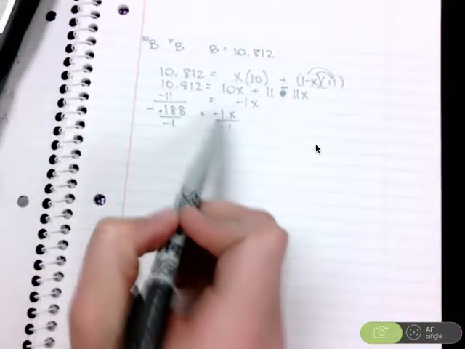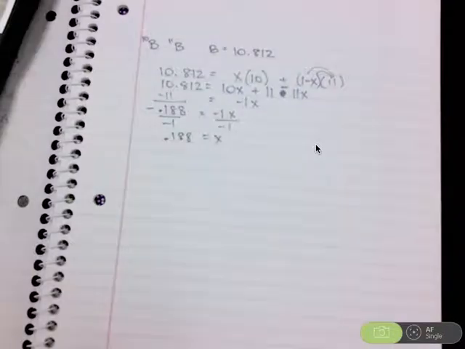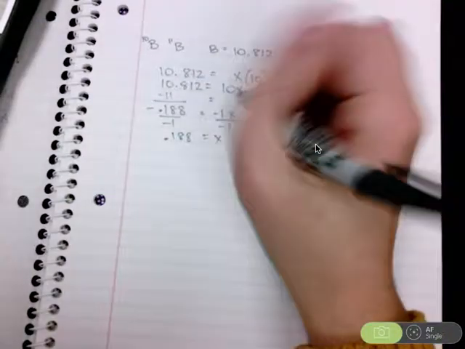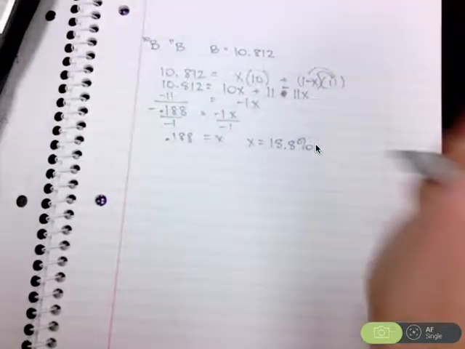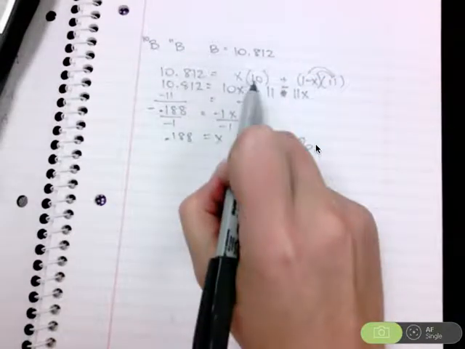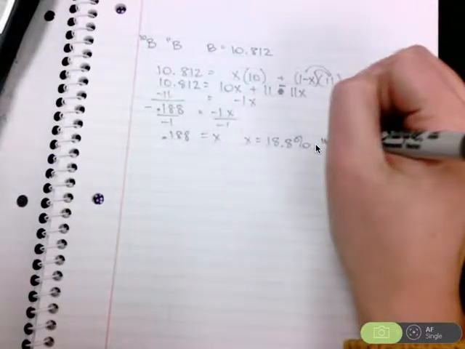If you want to see the divide by negative 1, I will show that for you, but you should understand that 0.188 is going to equal x. Or that's our decimal percentage, therefore x is going to equal 18.8%. X went with 10, so that's going to be the abundance of boron 10.